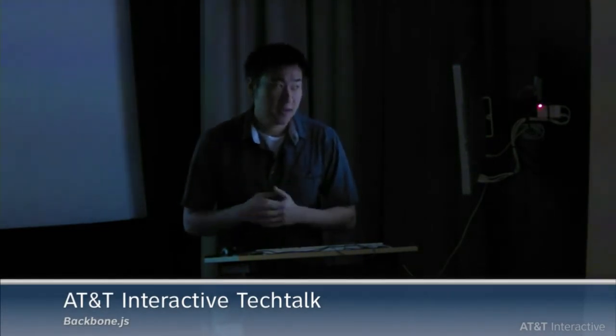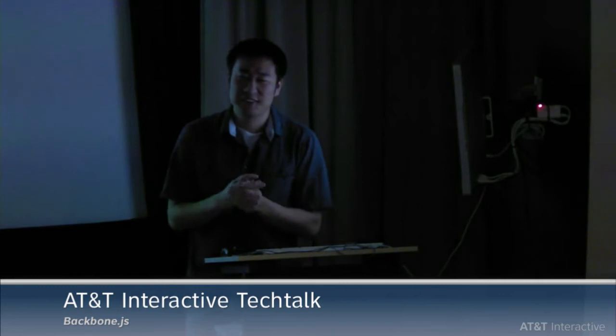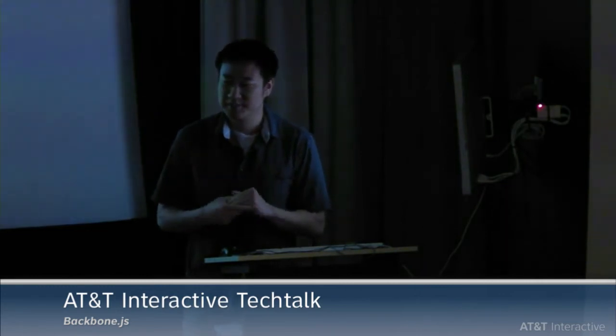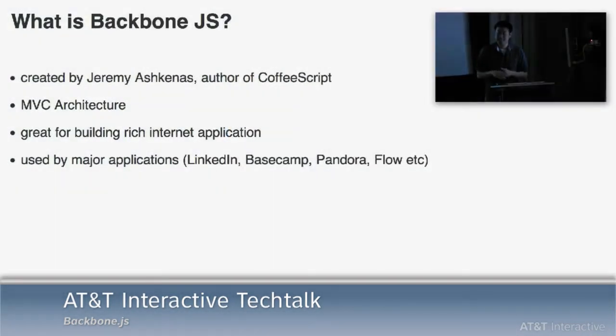So, what is Backbone? Backbone.js is a JavaScript framework created by Jeremy Ashkenas. He's the author of CoffeeScript. I don't know if you guys have heard of it. It's big buzz these days, integrated into Rails 3.1. It makes JavaScript pretty and actually usable. Makes it Ruby. Yes, makes it Ruby.